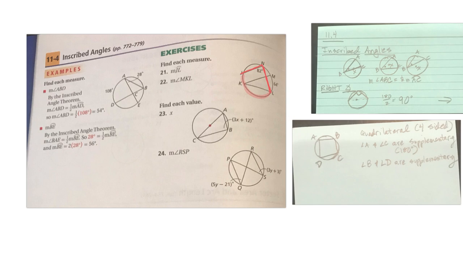Now remember, we're talking about the measure of the arc. We're not talking about arc length. We're talking about arc measure. It's also the case that arc measure is going to be a degree measure. It's also the case that this 82 degrees is not positioned at the center, okay? The 82 degrees is positioned all the way at the opposite edge, which means that it has to be half of whatever the arc measure is.